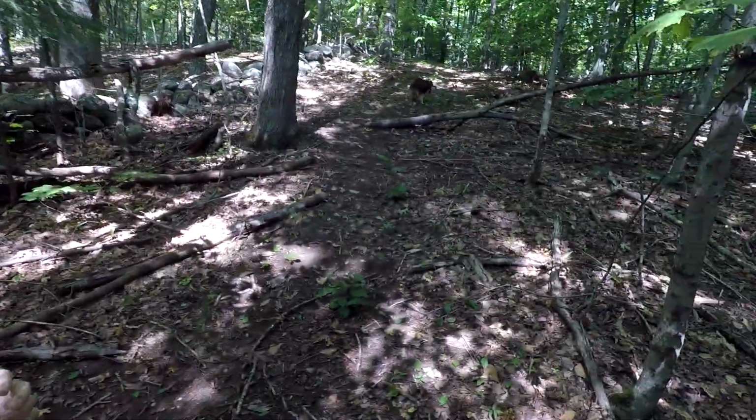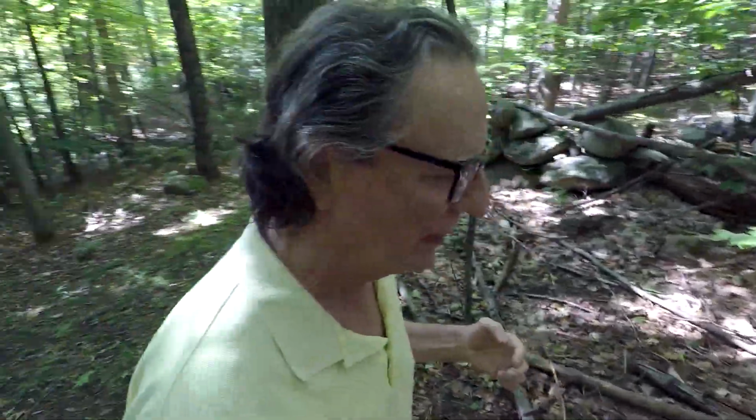I guess the Bo wants to go up this way through the woods. Okay.